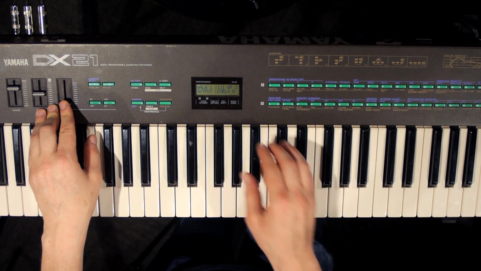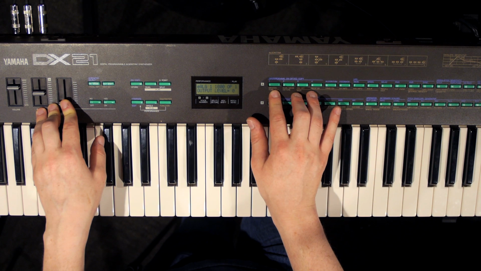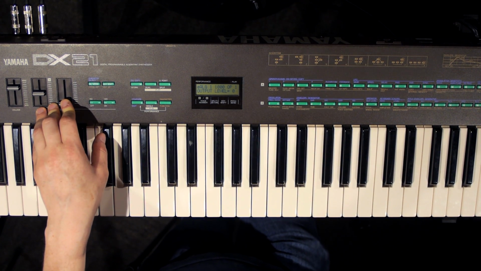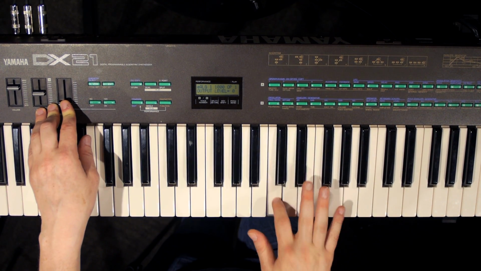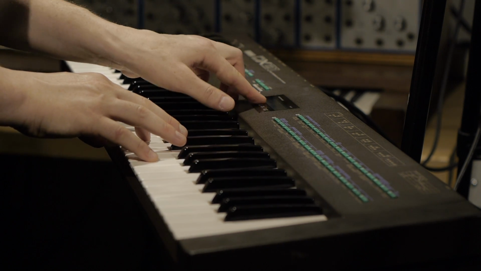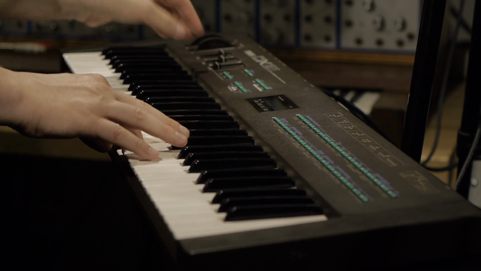So if I bring this down to 0, I'll turn all the other operators off so we only are hearing operator 1. We're in algorithm 1, and so we're just hearing operator 1 as a carrier. If I press the button, we're not hearing anything, even though the operator is on, because the output level is set at 0. As I bring the level up, we'll start hearing volume.